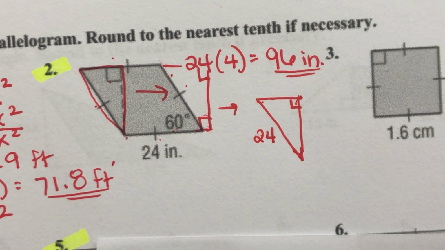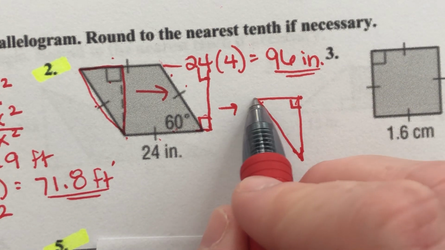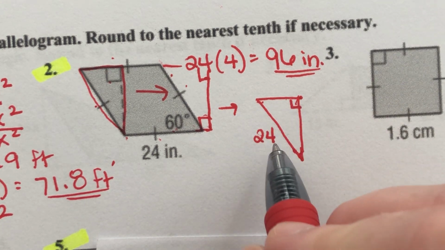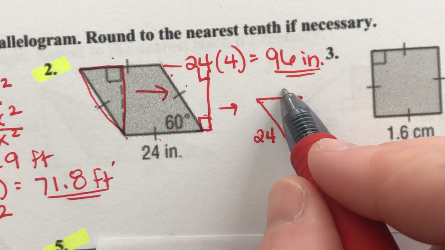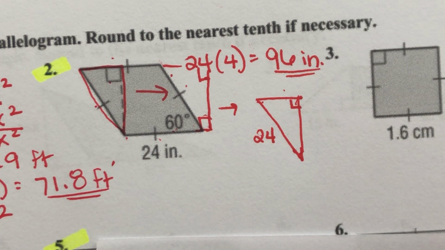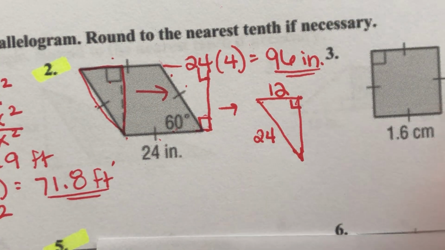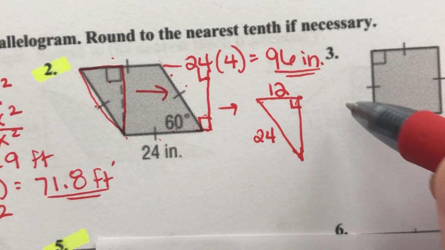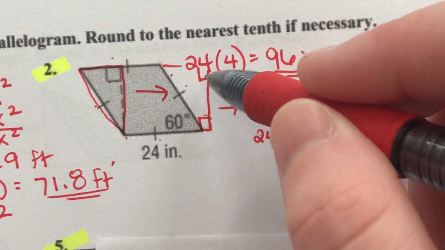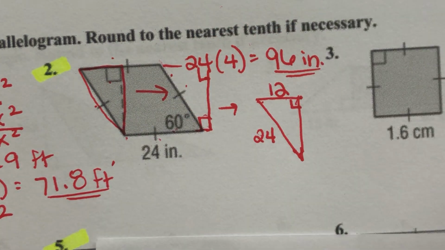In a 30, 60, 90, we also know that whatever the short leg is, you double it to get the hypotenuse. So what times 2 equals 24? 12, right? So this little piece up here is 12, which we don't really care about. That doesn't really do anything for us. We want to know what this is. We want to know what the height of our parallelogram is, right?